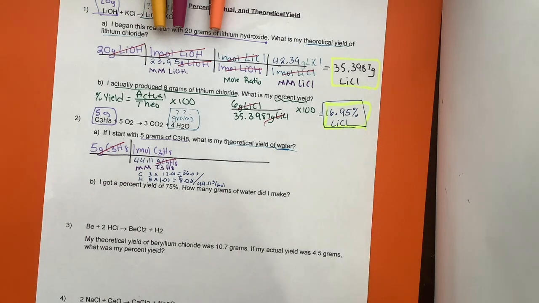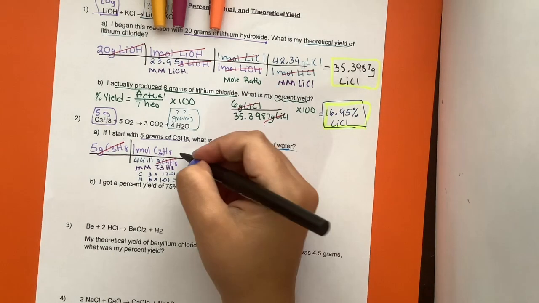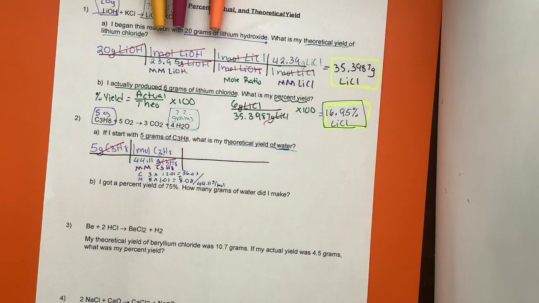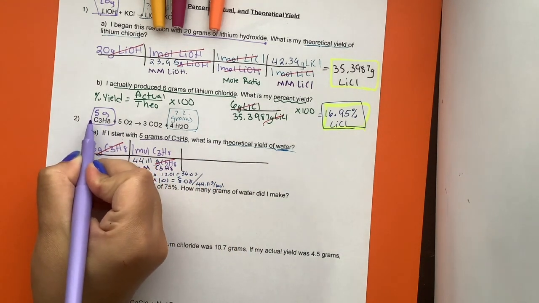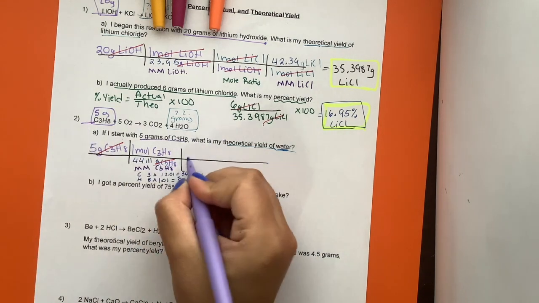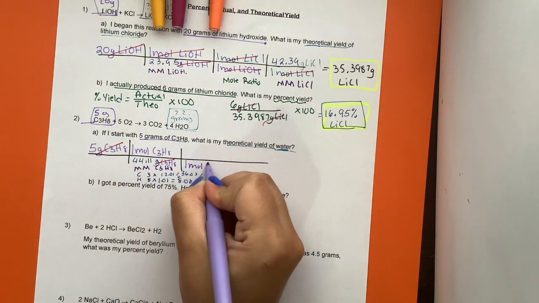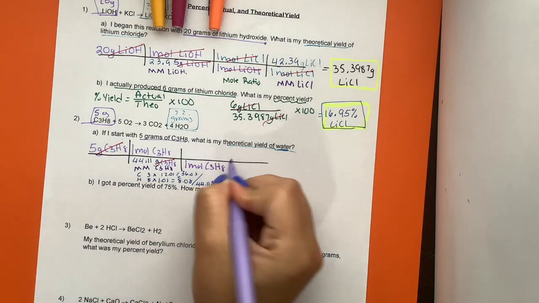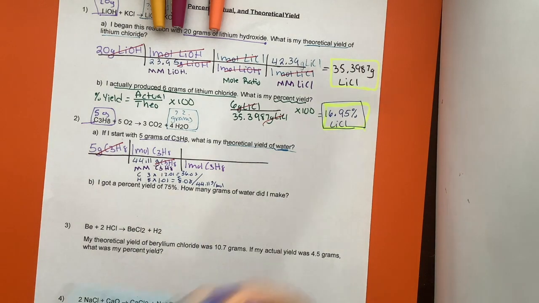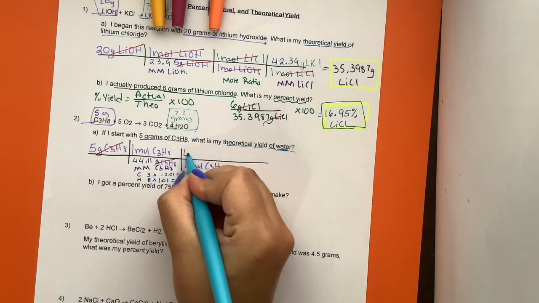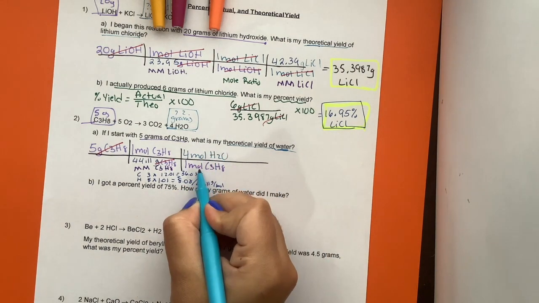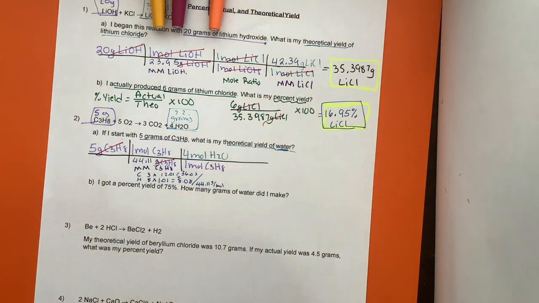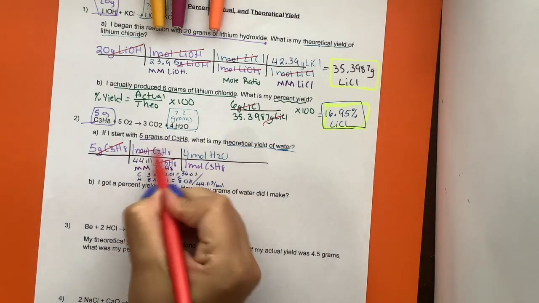Now that I'm in moles, I can use our mole ratio. Remember, that comes from the balanced chemical equation, the coefficients. So for every 1 mole of C3H8, there are 4 moles of water, 4 moles of H2O. I put the moles of C3H8 in the bottom so they cancel each other out.